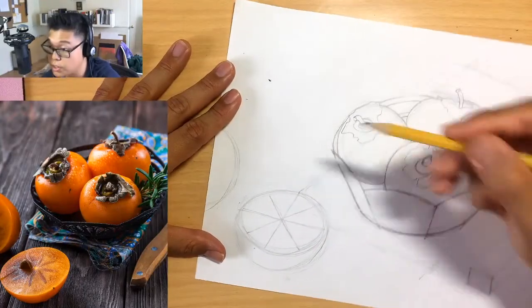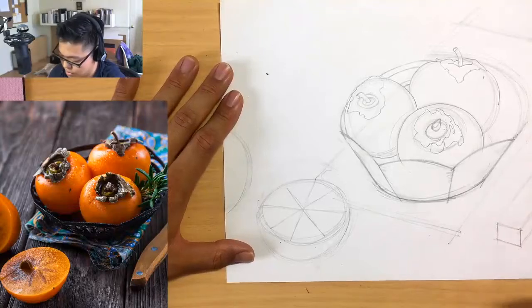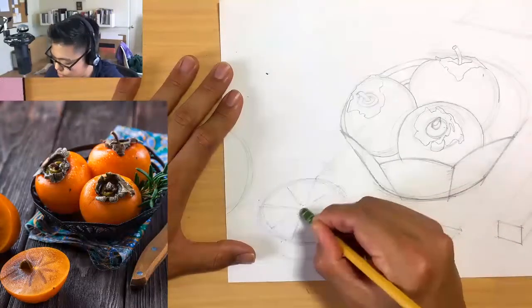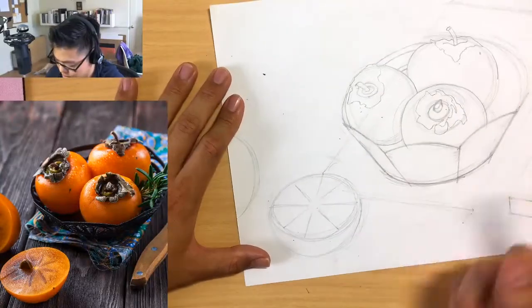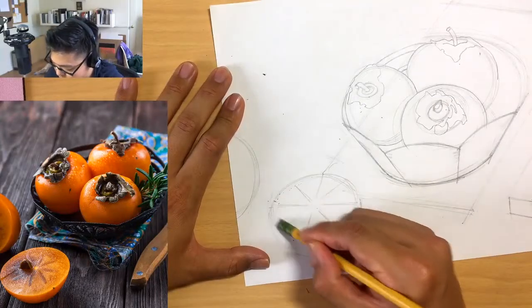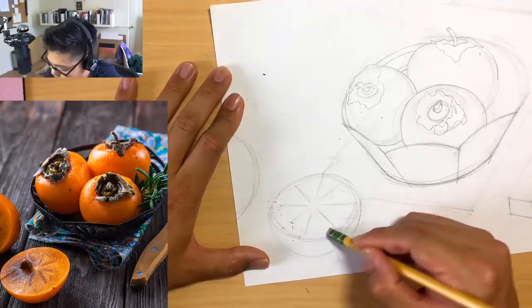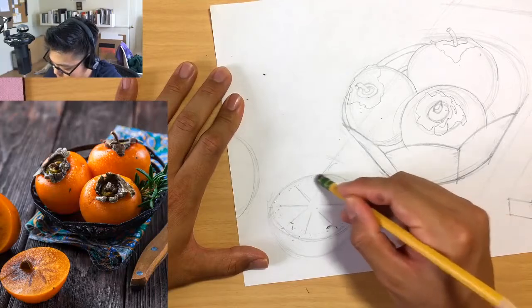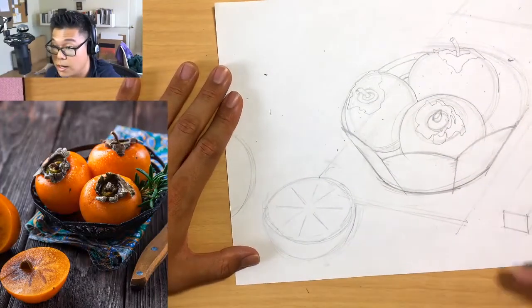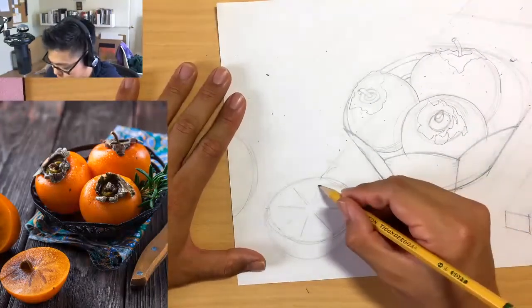We're not going to keep these. These are just construction lines. You can erase the middle and erase along the edges of those lines. And there you have your star pattern.